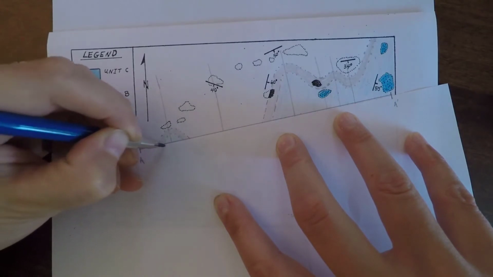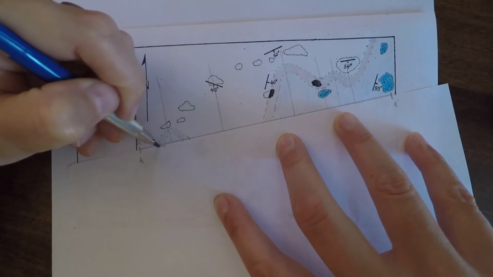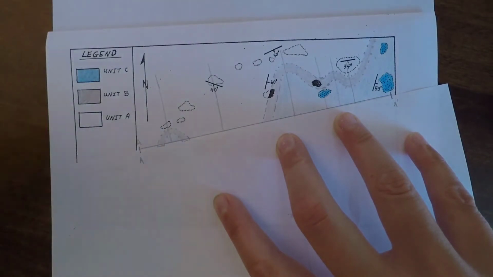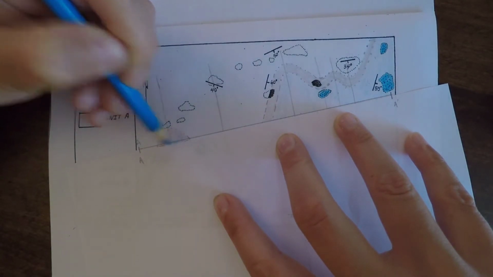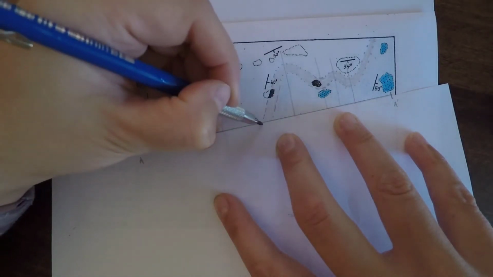So we have our contacts here, and when I mark on the contacts, I usually give a clue about which colors of each unit are right at that line, just so it helps me remember where along the cross-section line I am.